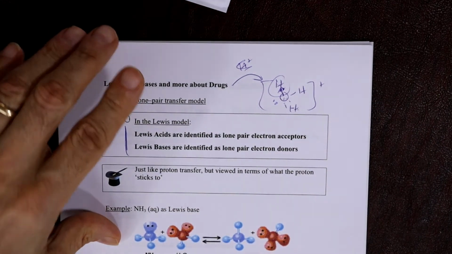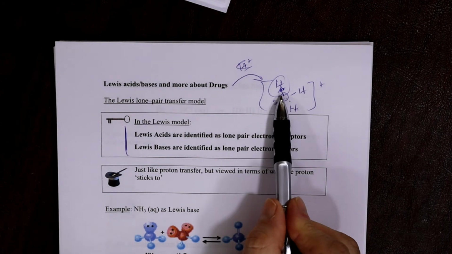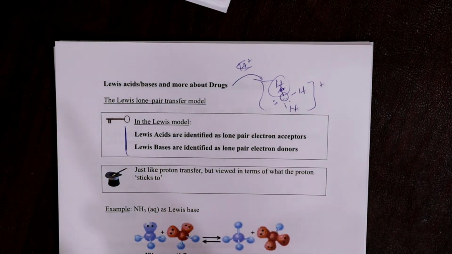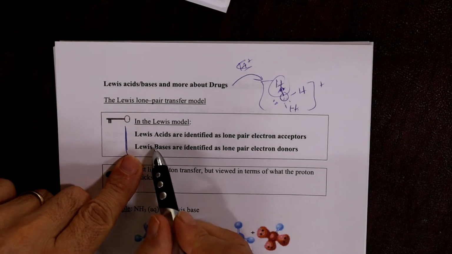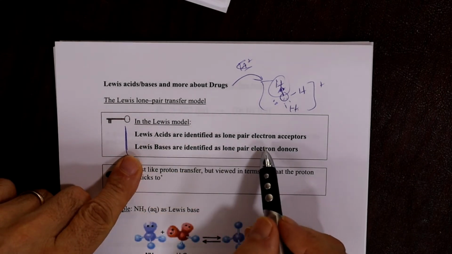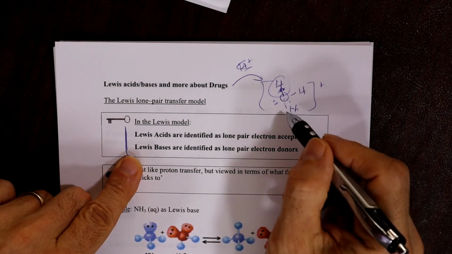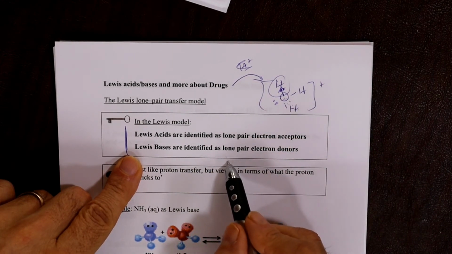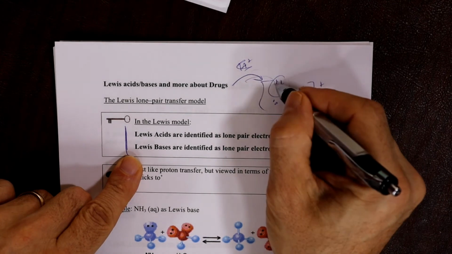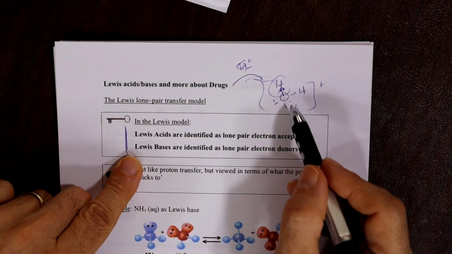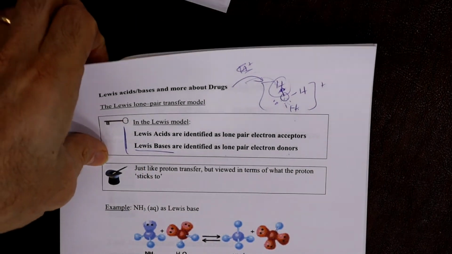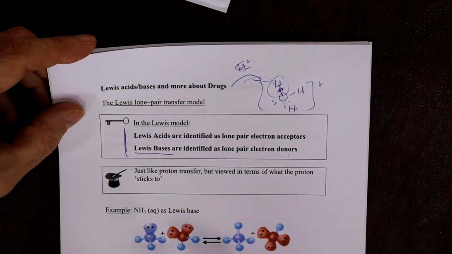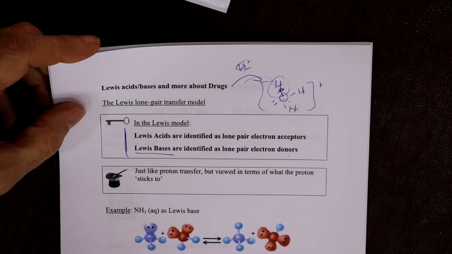That's the Lewis model. The Lewis model concentrates on the behavior of the lone pairs, okay, which is great when we think about certain molecules which act as technically Lewis acids and bases, even though there's no H plus involved a lot of the time. Okay, so Lewis acids are lone pair acceptors, and the Lewis base is a lone pair donor. Okay, so when the hydrogen comes along, think of this as donating a lone pair. It's a base. So it's kind of the same idea as you saw before with proton transfer, but just viewed from a different point of view.